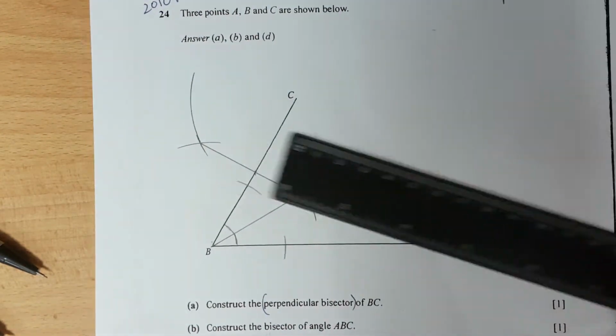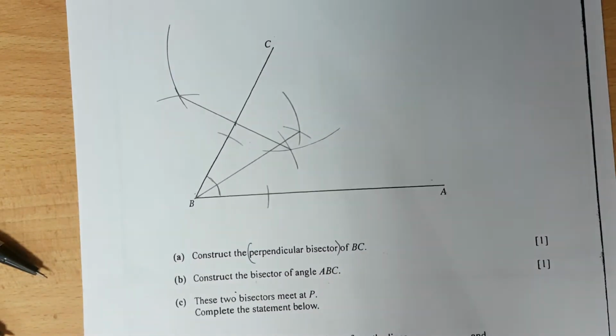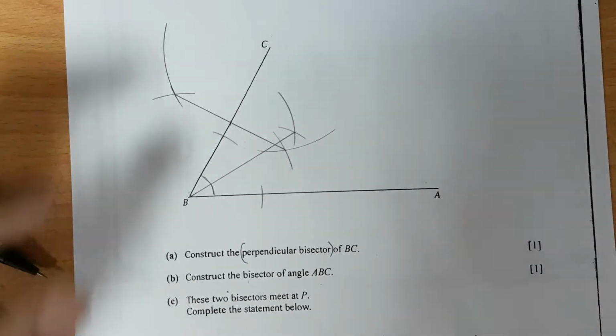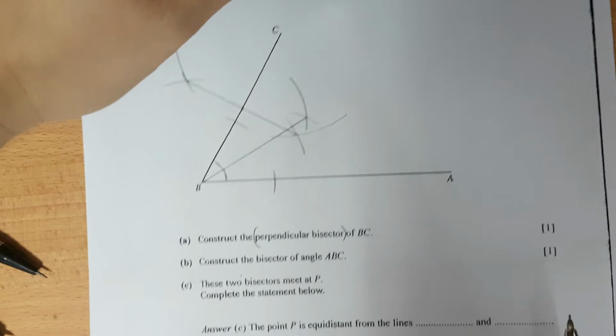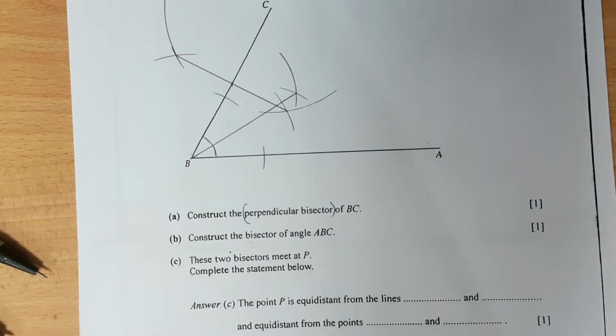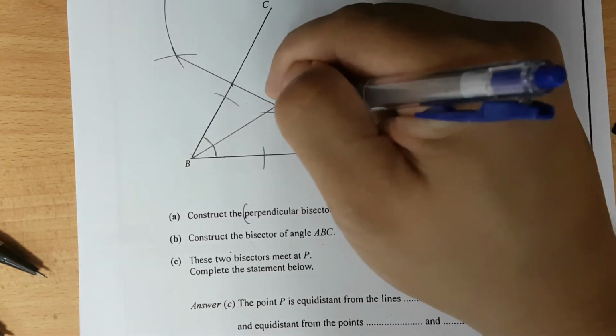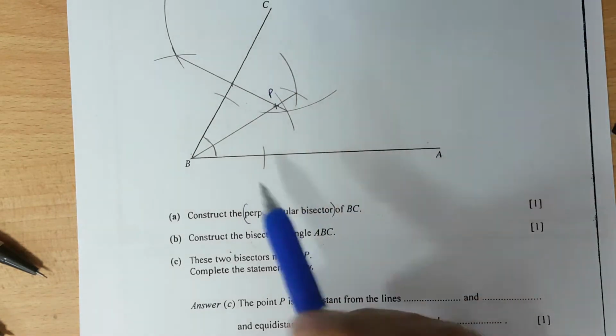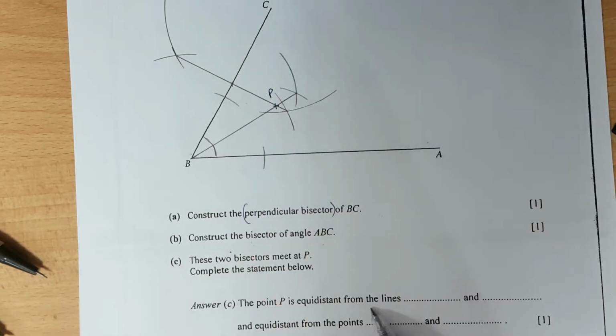Okay, now the next question says these two bisectors meet at P. Complete the statement below. The point P is equidistant from the lines. You can see that it mentioned lines, right? So this is the point P. It is equidistant from the lines.